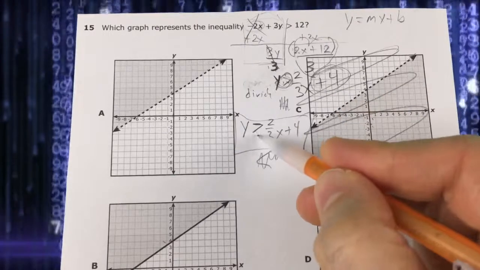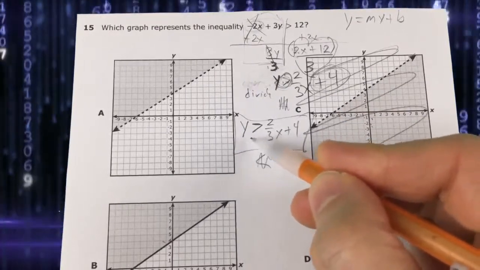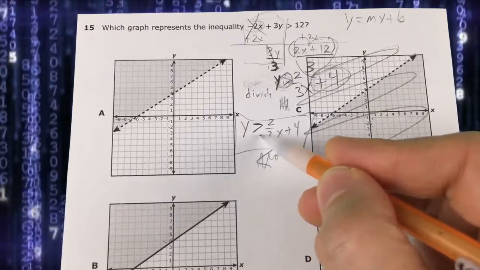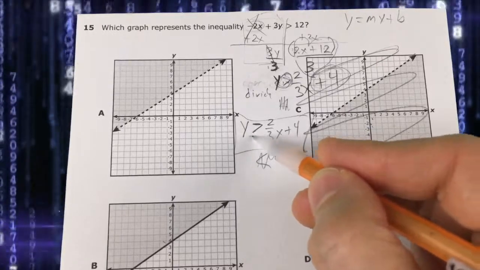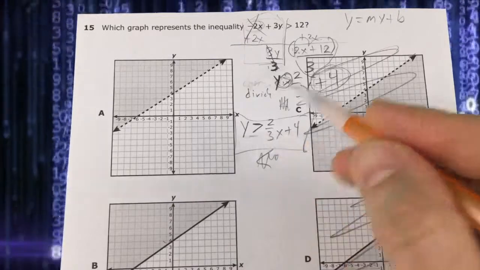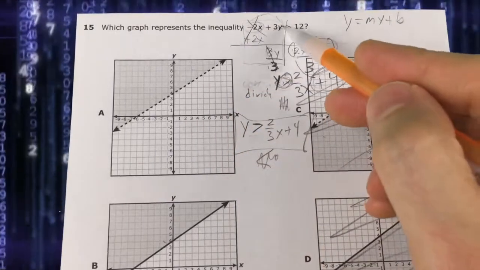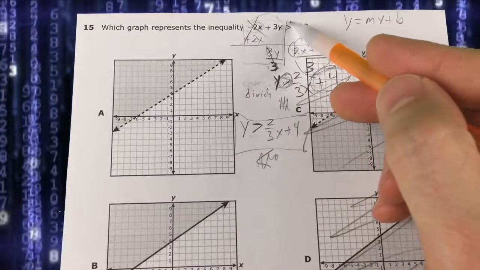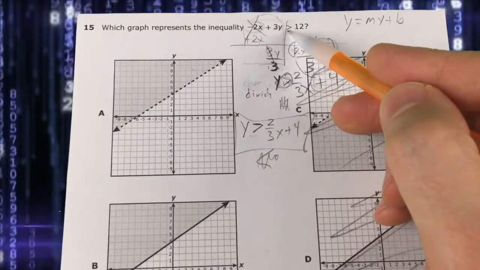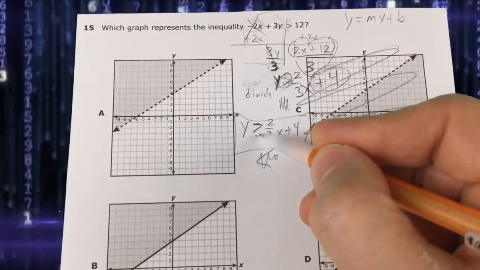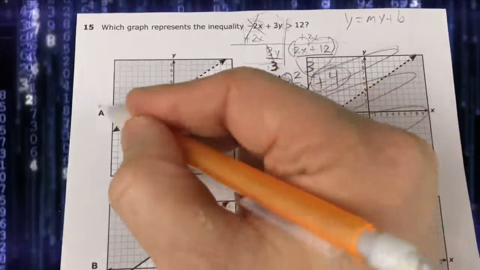If you have the little or equal to line underneath, it's solid. If you don't have the little equal to line underneath, it's dotted. In this case, we never had it, and once you have it in a problem, it never suddenly appears. There's no line underneath saying it's greater than or equal to. It's dotted. So the answer is choice A.